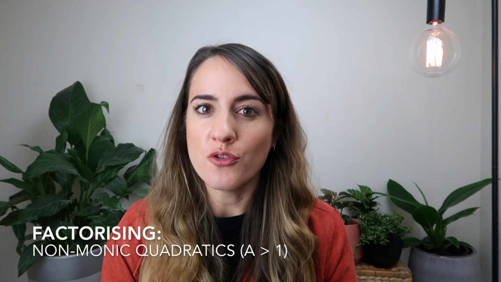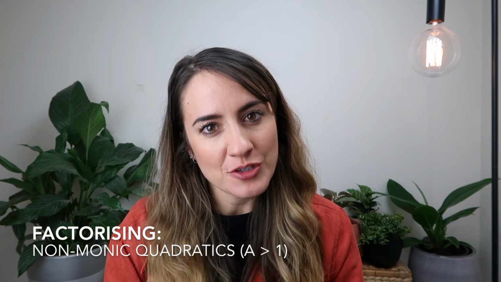Today I'm going to show you how to factorise non-monic quadratics. So this is when they're in the form of ax squared plus bx plus c equals 0, and a is not equal to 1 or 0. Just a heads up, you will need to know your times tables for this.